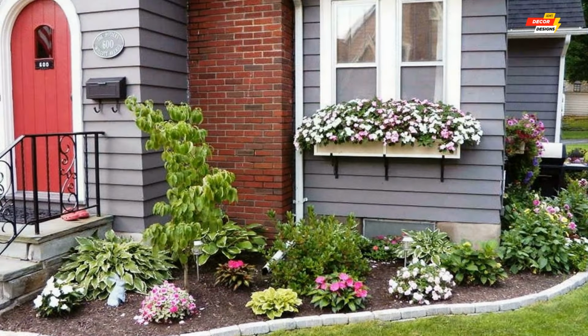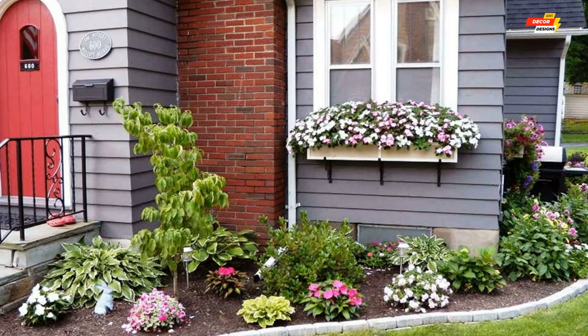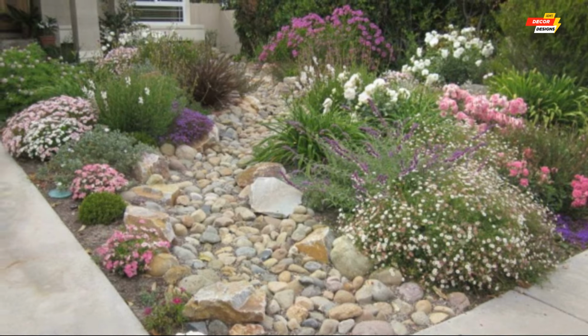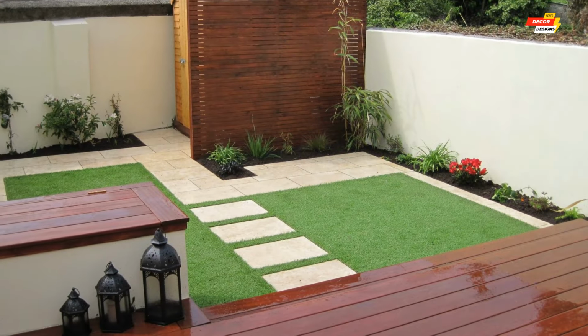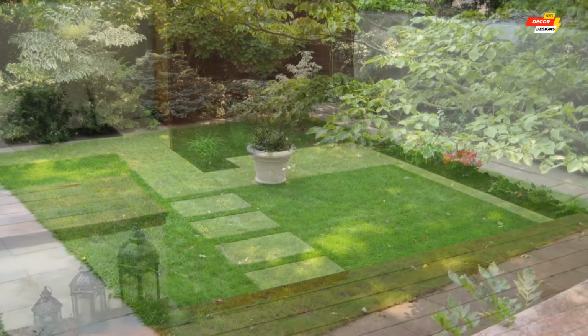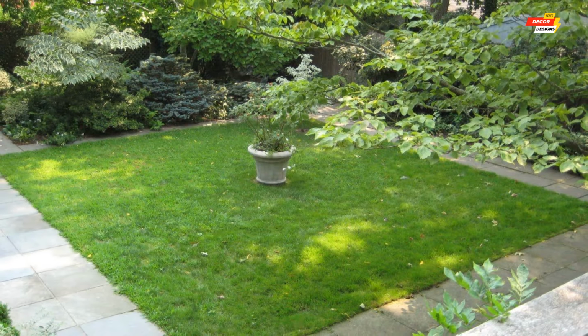10. Design a themed garden. Let your imagination run wild and create a themed garden that reflects your personal interests or style. Whether you're a fan of tropical plants, Mediterranean landscapes, or Japanese gardens, a themed garden can add a unique and memorable touch to your outdoor space.